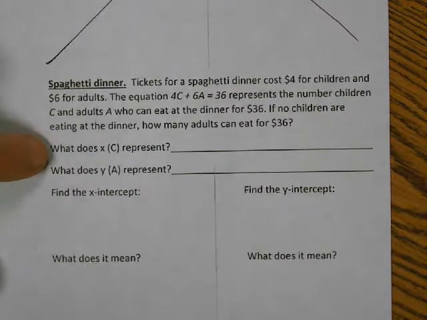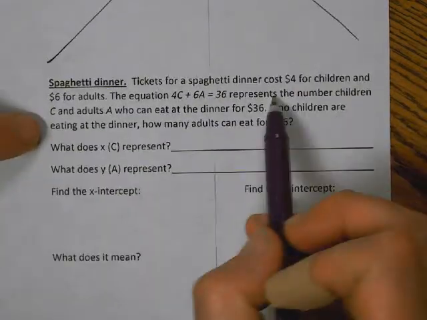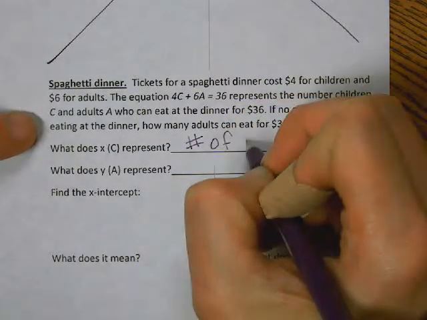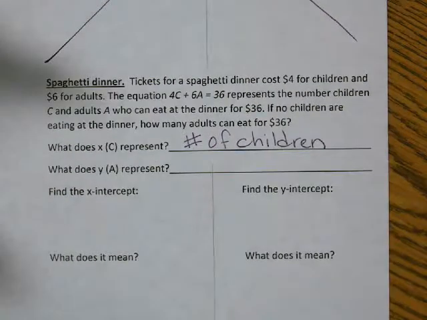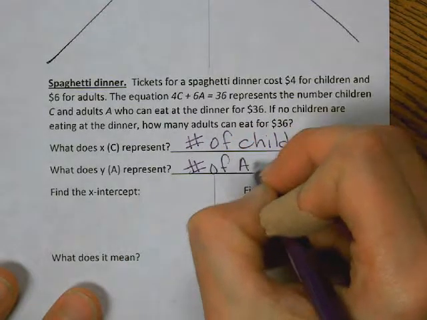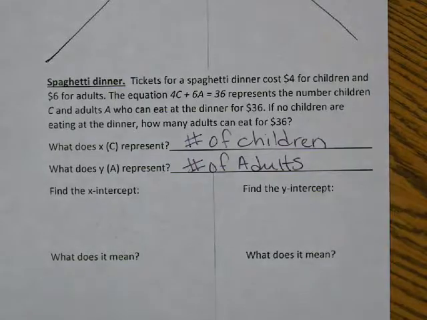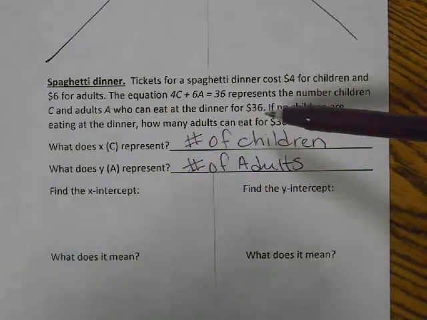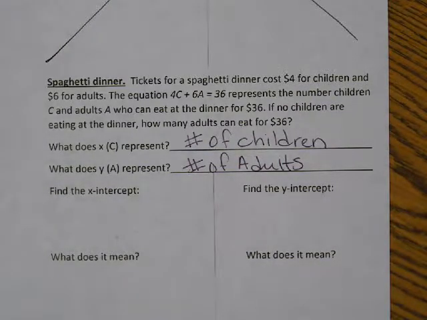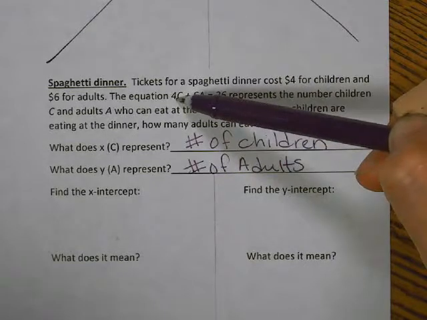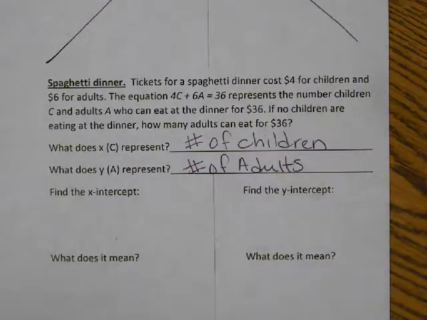So it says, what does the X represent? Well, X is really C, and it says the number of children C. So X represents the number of children. And what does the Y represent? Well, that means A, and that's the number of adults. Okay? And it equals $36. So they're saying no matter what, we're going to pay $36, but how many children and adults can eat? There's a bunch of different options for that.